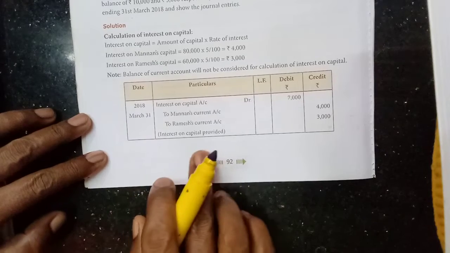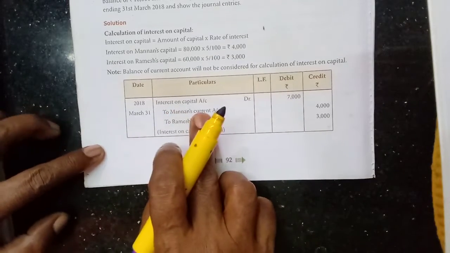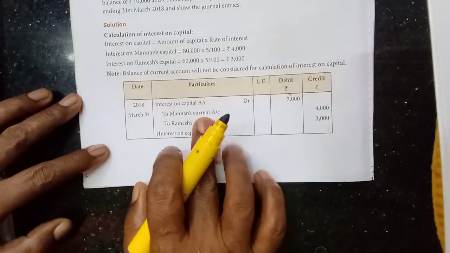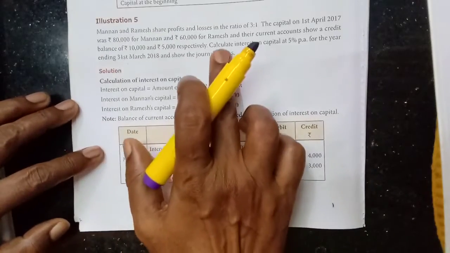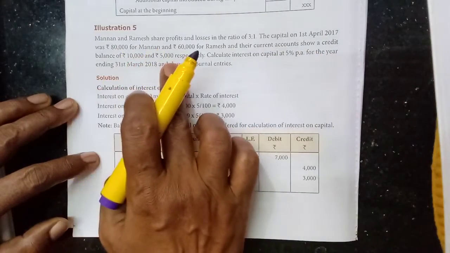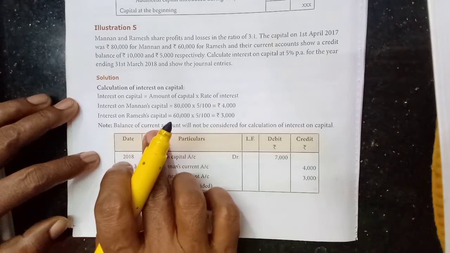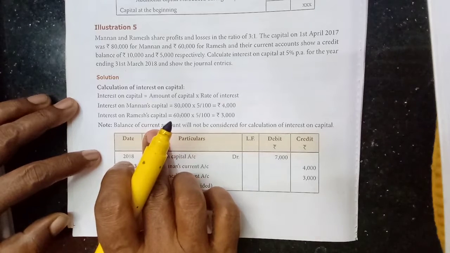See the journal entries. Interest on capital account debtor to partners. Here we should not write Manan's capital account, because it is given that their current accounts show a credit balance of 10,000 and 5,000. That means, as in all the adjustments we have studied previously, they are following the fixed capital method.